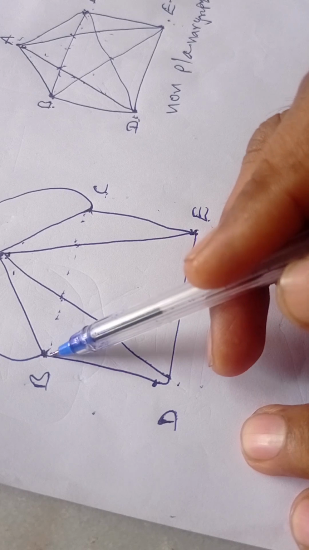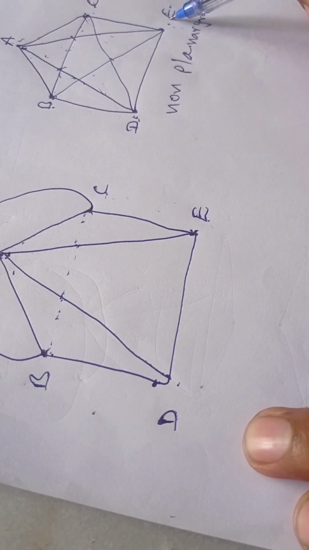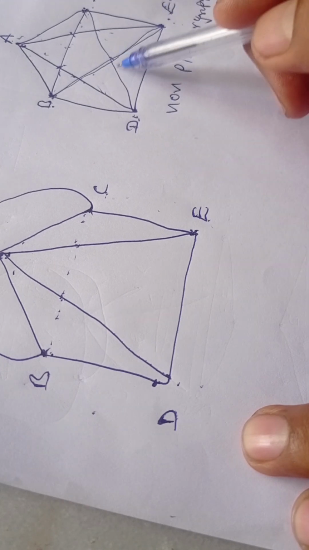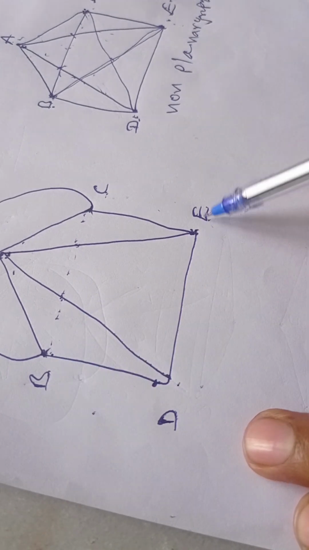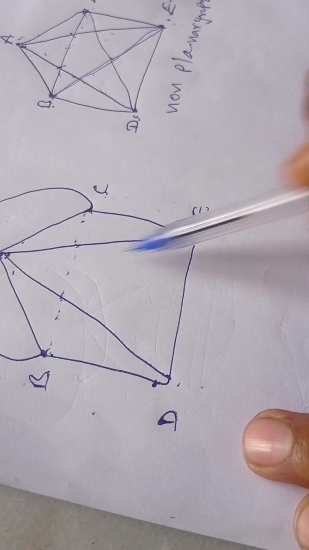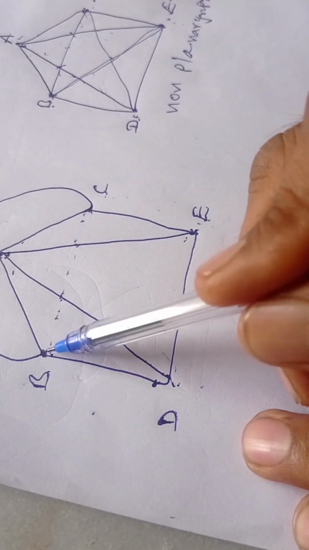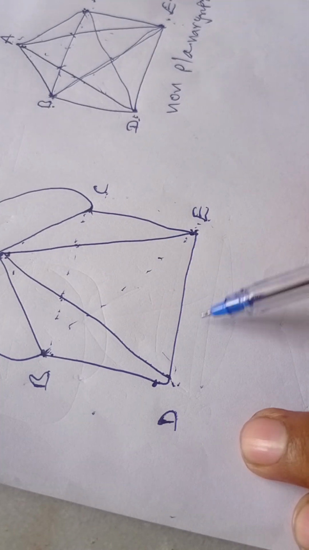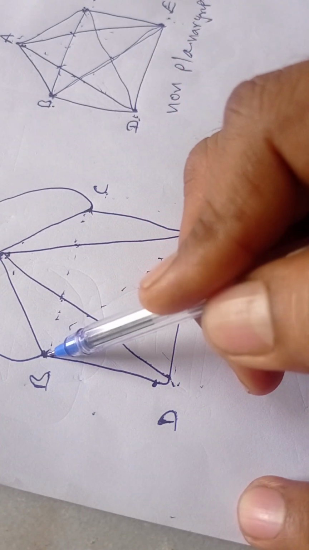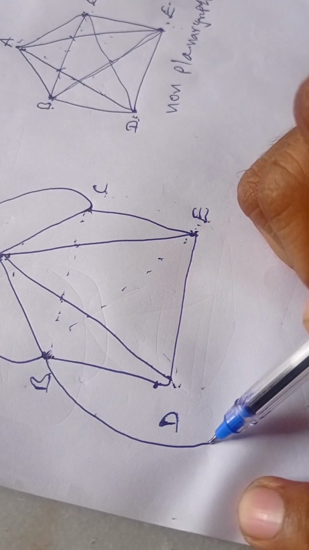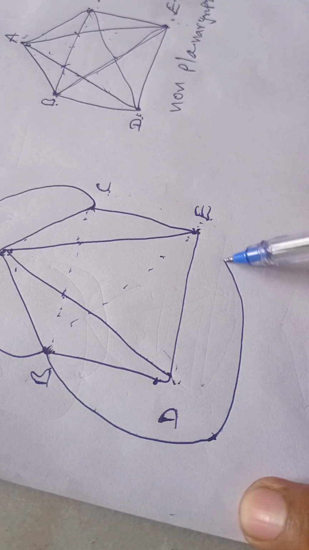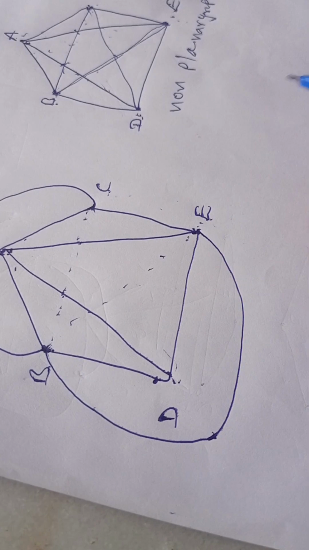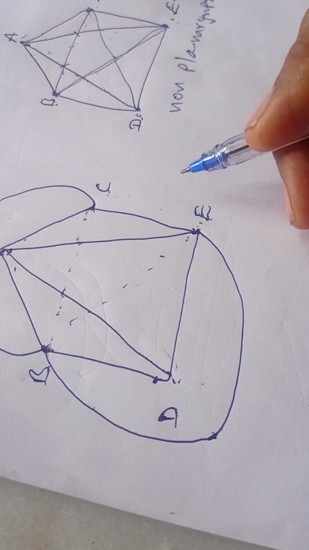Next, B to E is there. B to E is a crossing edge, and A to D and A to E are crossing edges. So you draw the outer line B to E like this. Establish the B to E line.